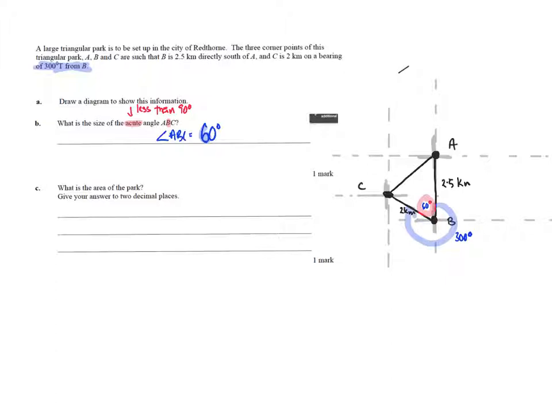What is the area of the park to 2 decimal places? So what you've looked at, you have 2 sides and an included angle. You're going to be using that area sine rule one, the one we said area will equal. Now I'm going to probably start labeling up my triangle here. So I'm going to call that little a, this would be little b, this would be little c.